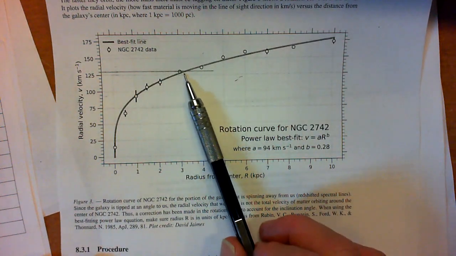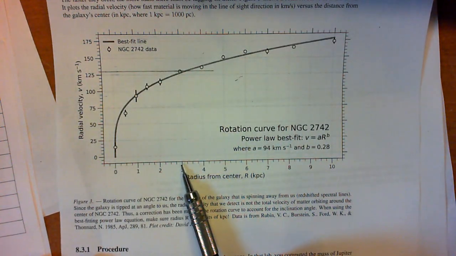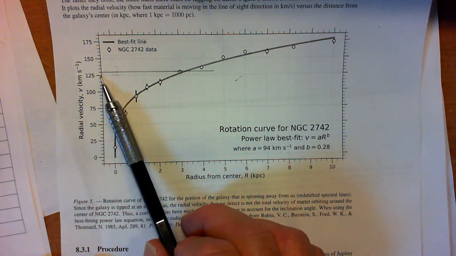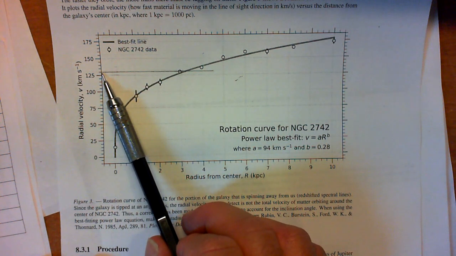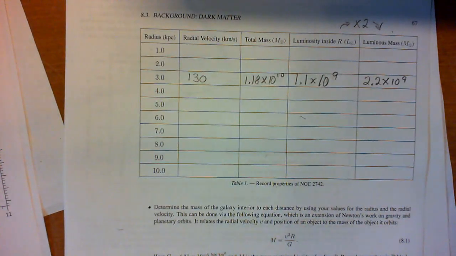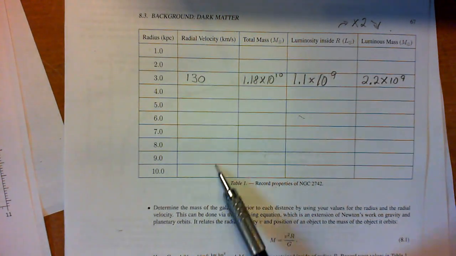So I have this one, for example, 3 kiloparsec radius. Drawing a line across, I get 125 plus 1 tick mark is another 5, so that's 130 kilometers per second, and I put 130 kilometers per second in this column here. So do that for everything in that column.